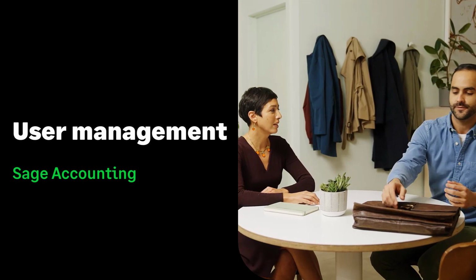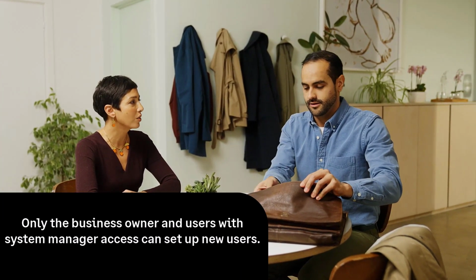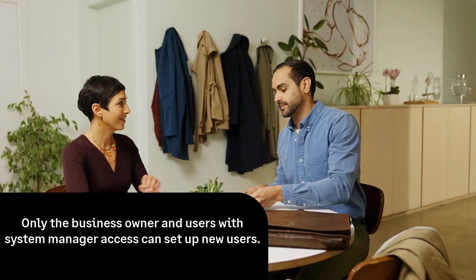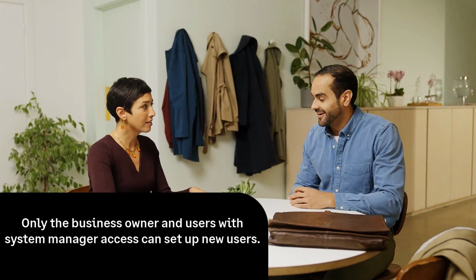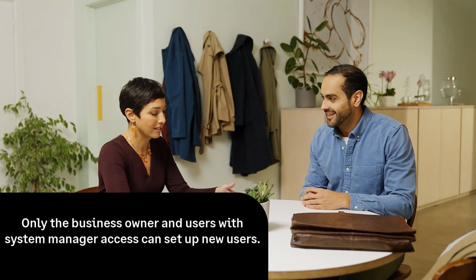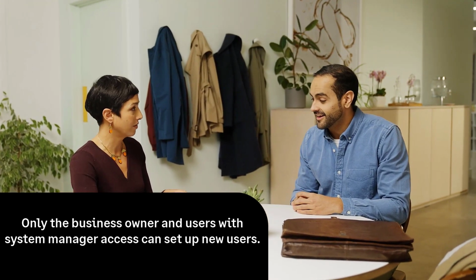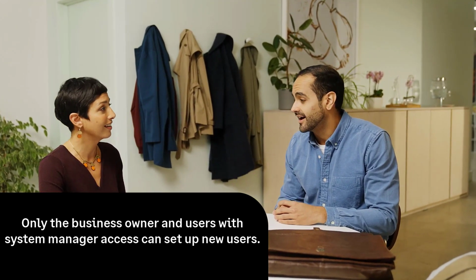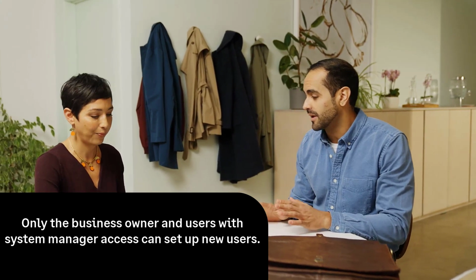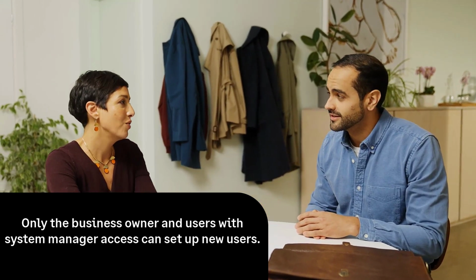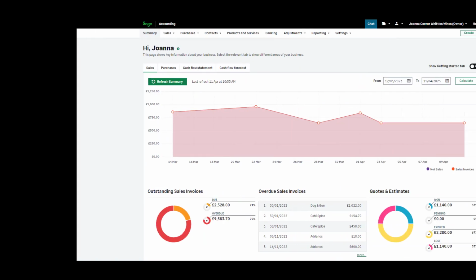User management. To invite users, you must sign in as the business owner or a user with System Manager access. The business owner is the person who originally signed up to the service and has access to all areas. Users who don't have System Manager access can't access the user management settings.